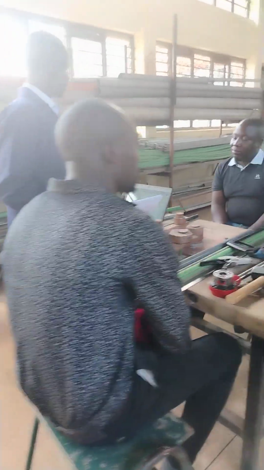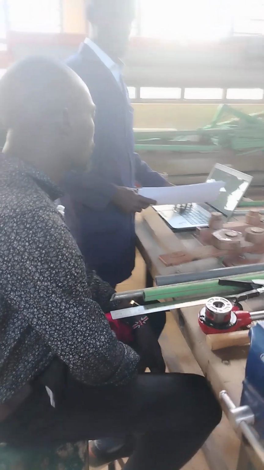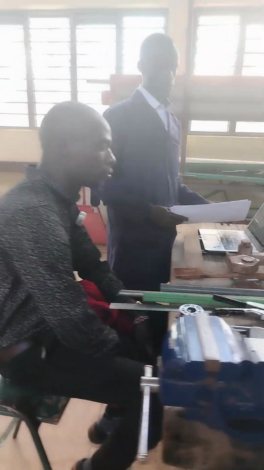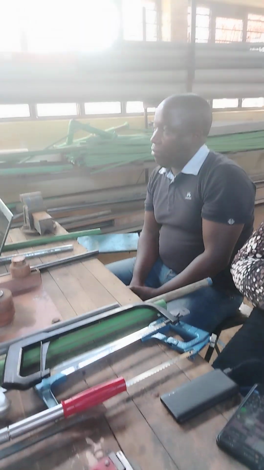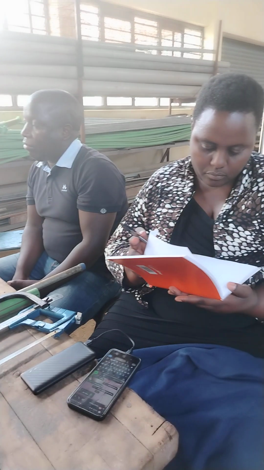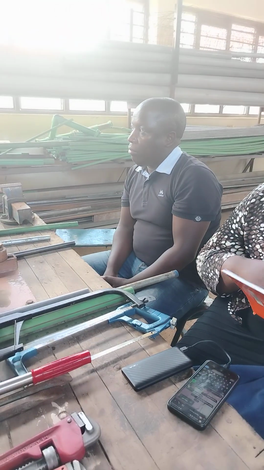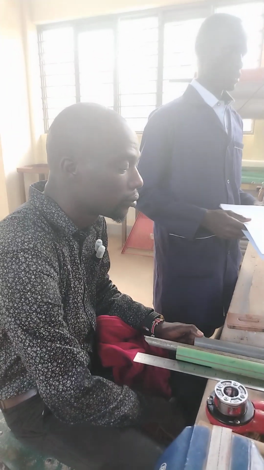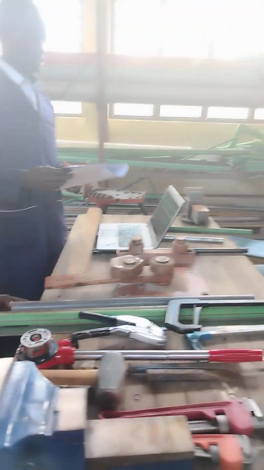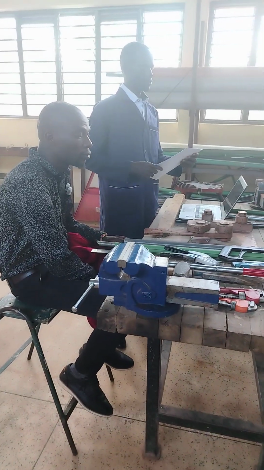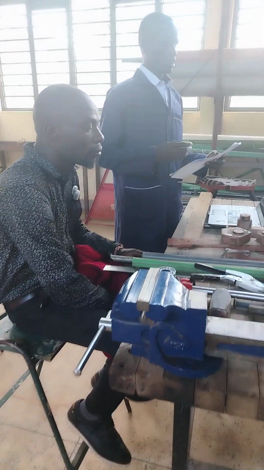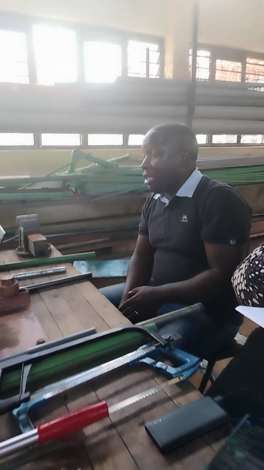Now, on our working bench, we have different types of tools. And from the previous session, we classified these tools. How many classifications of tools did we discuss in the previous class? You have cutting tools.